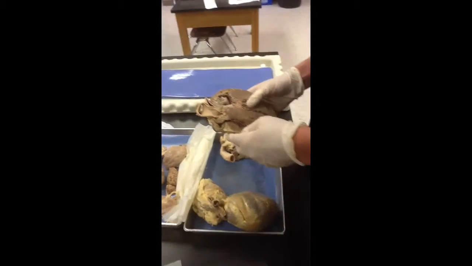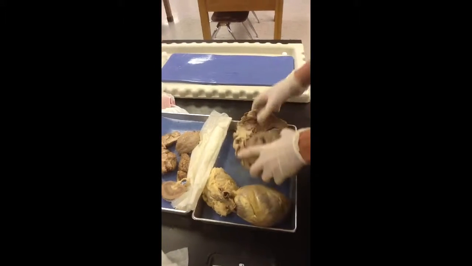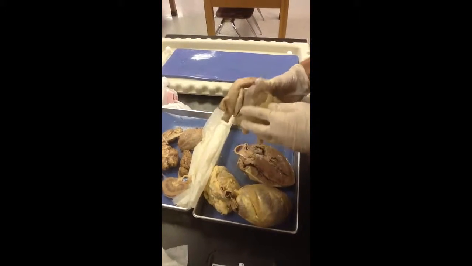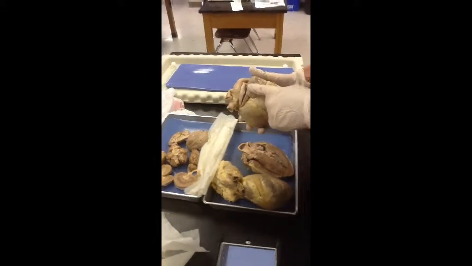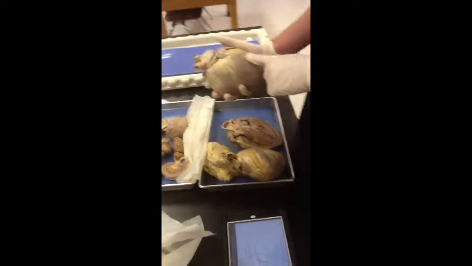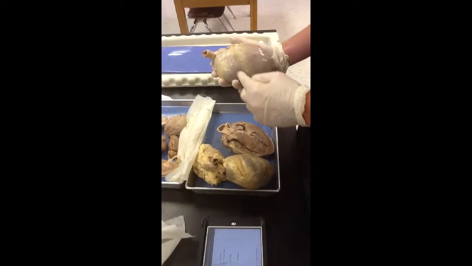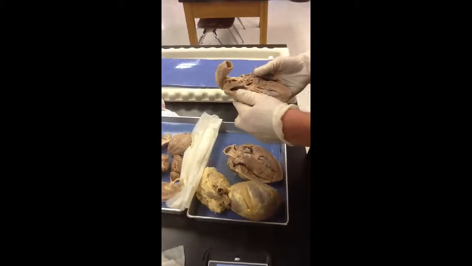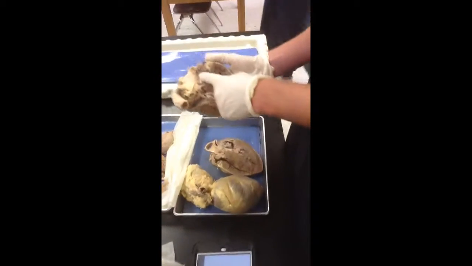Okay, the superior vena cava is right here. You got the aortic arch, the pulmonary trunk. This is the left auricle, the left ventricle, right ventricle. The atrium is the one at the top, so this would be the left atrium and the right atrium right here.